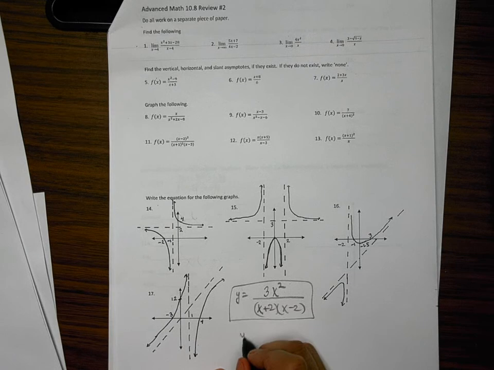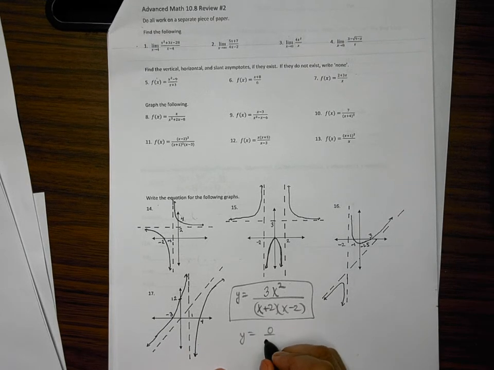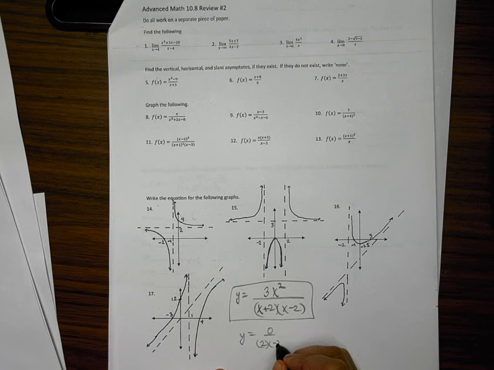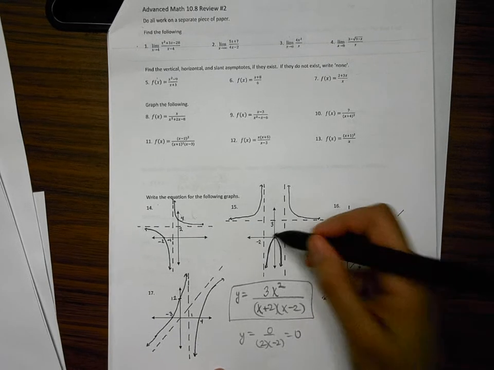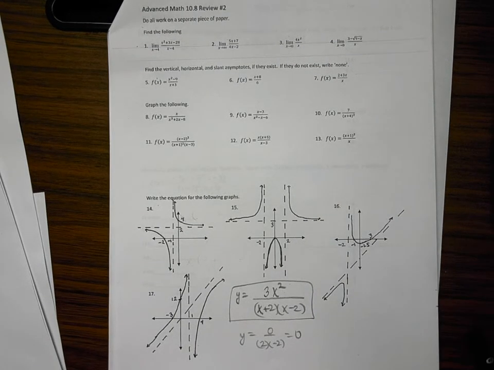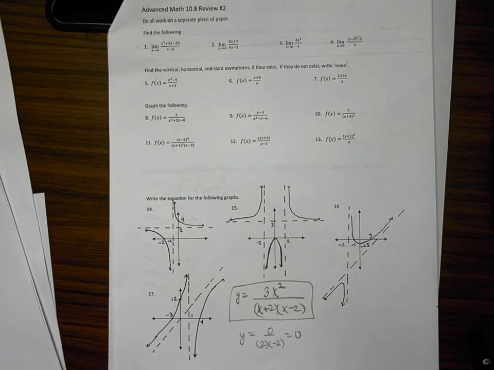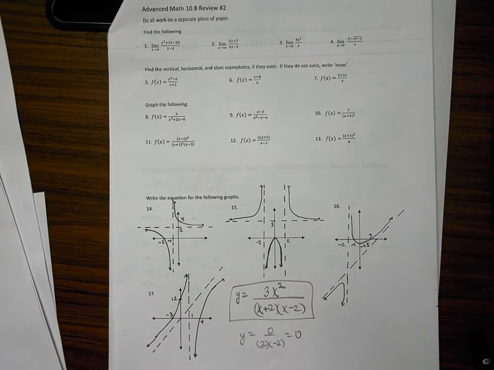Check your y-intercept. 0 squared is 0 times 3 is 0, over 2 times negative 2 is still 0, and that is indeed your y-intercept. All right, that is it for these homework questions.